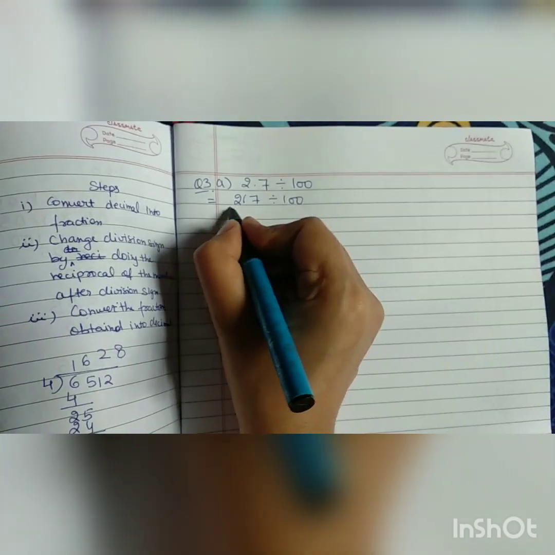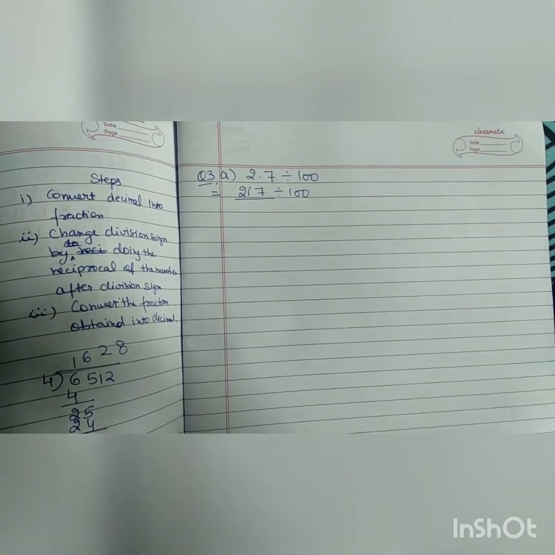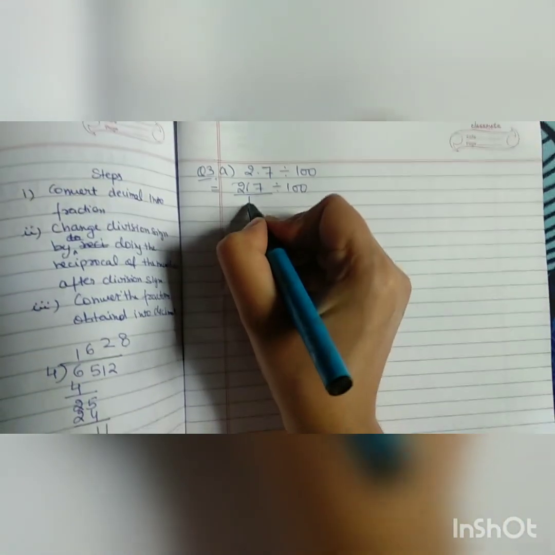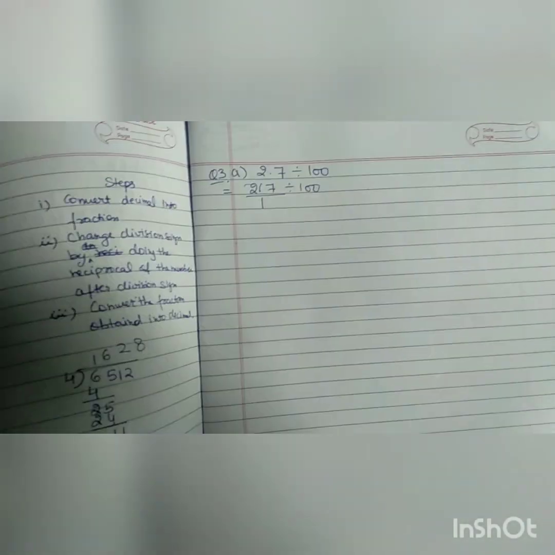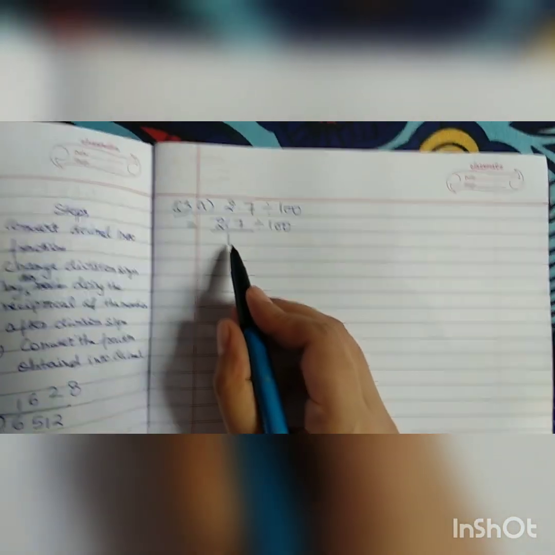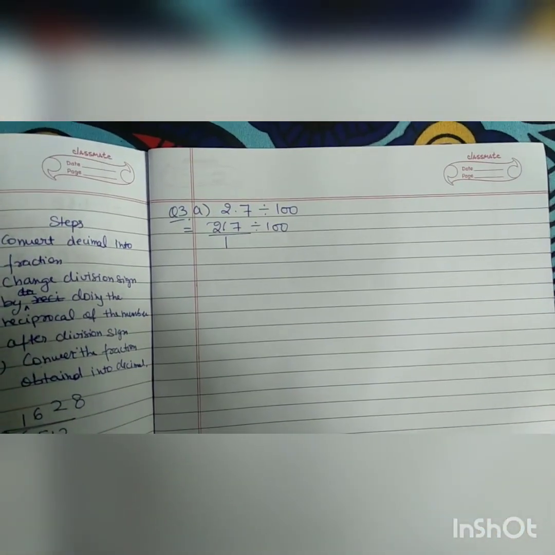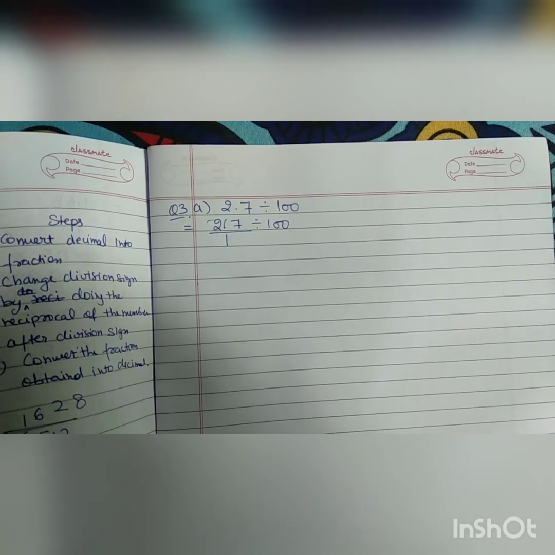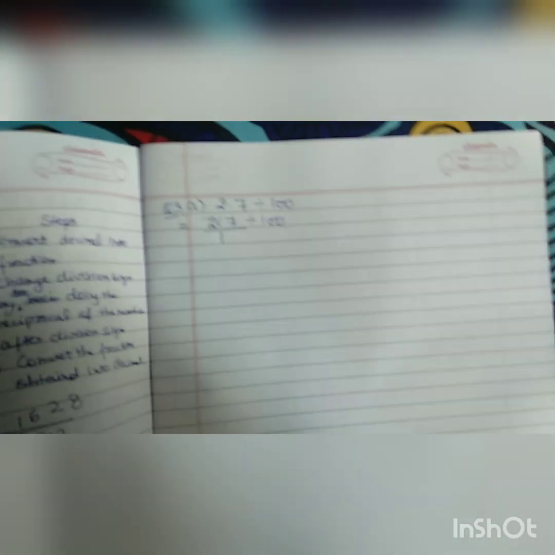We will remove this decimal, and in place of it we will write 1 in the denominator.